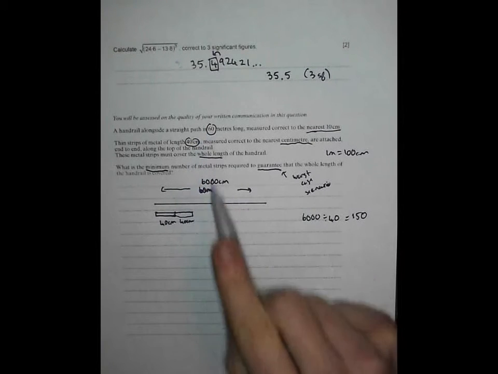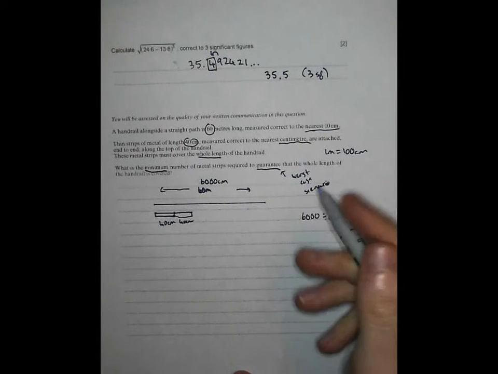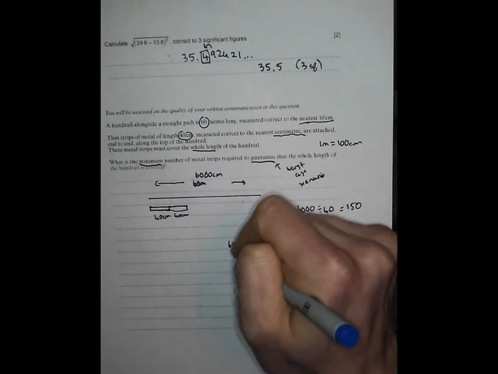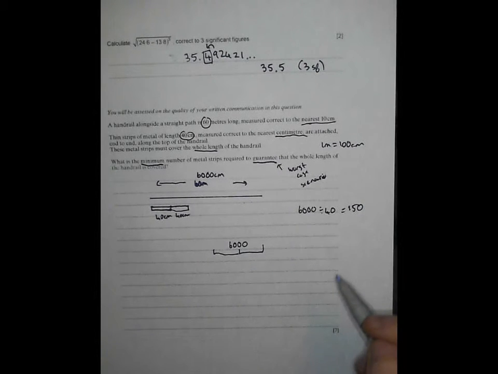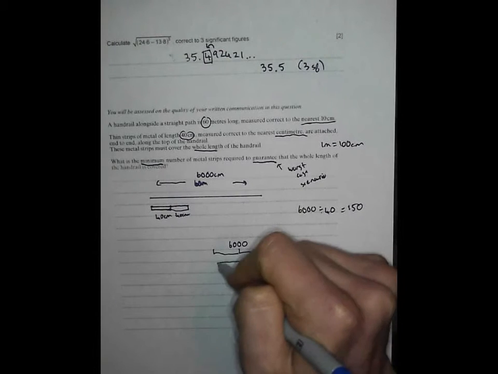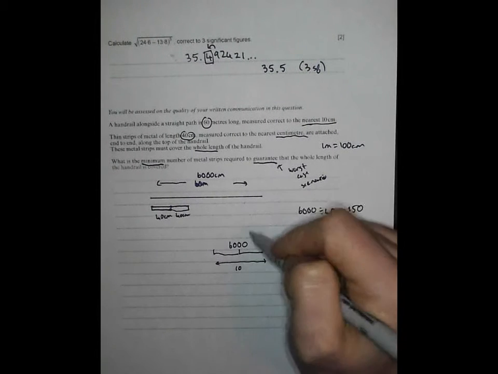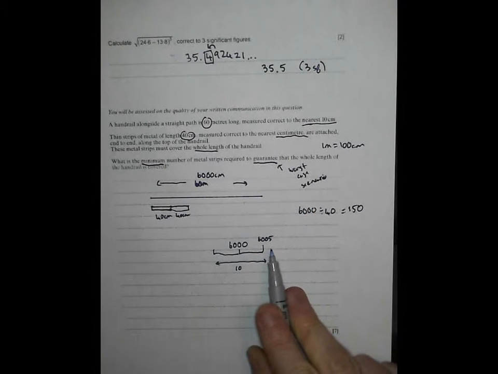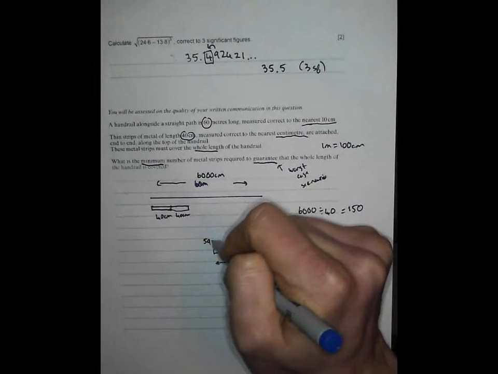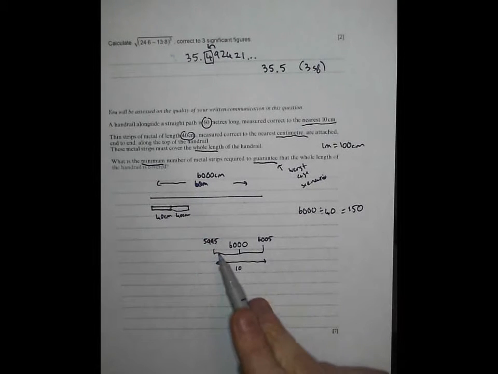So 60 metres long, 6,000 centimetres, is to the nearest 10 centimetres. What's the upper and lower bound of that? Well, this is the way I like to do this. 6,000 slap bang in the middle. What's its upper bound and what's its lower bound? Well, if it's measured to the nearest 10 centimetres, then the width of this bound is going to be 10 centimetres as well. So I think the longest it could possibly be is 6,005, because any more than that, and it's going to round up to 6,010 centimetres. And likewise, the smallest it could be is 5,995, because any smaller than that, and it's going to go down to 5,990. So that's my scenario there for the handrail.